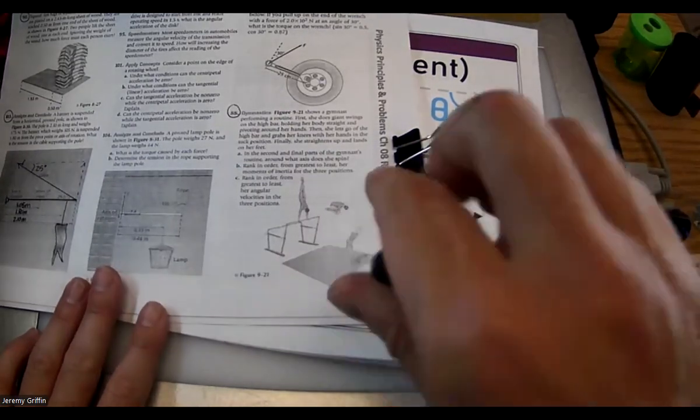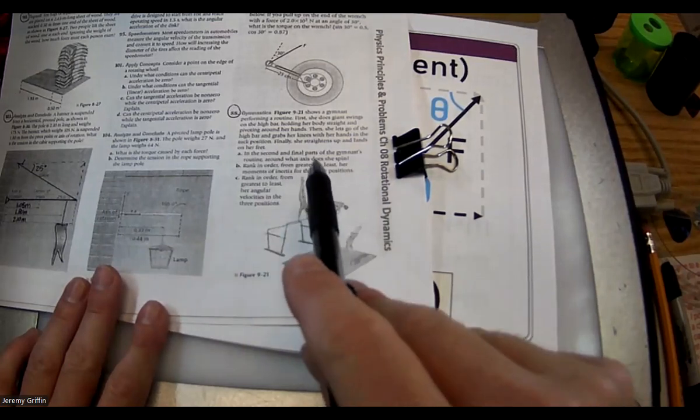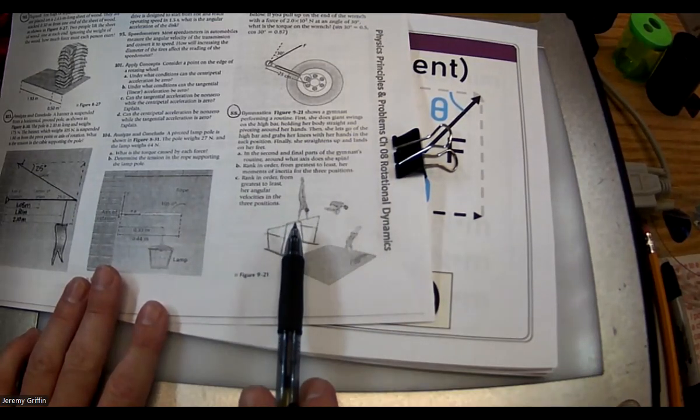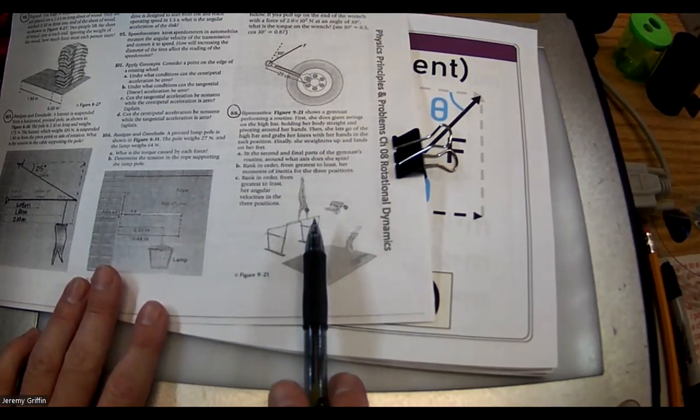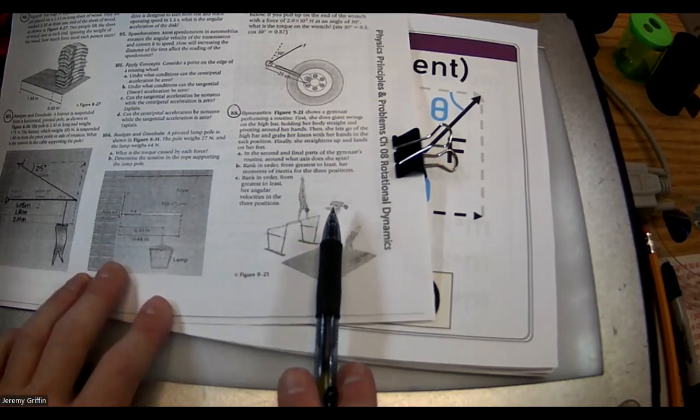So okay. She does giant swings on the high bar, holding her body straight. That's this picture right here. Then she lets go, grabs her knees and goes into a tuck position. Do you think she's spinning really fast here?